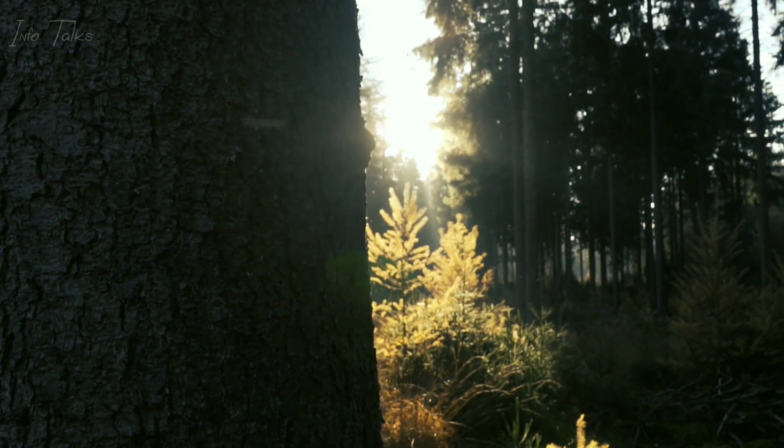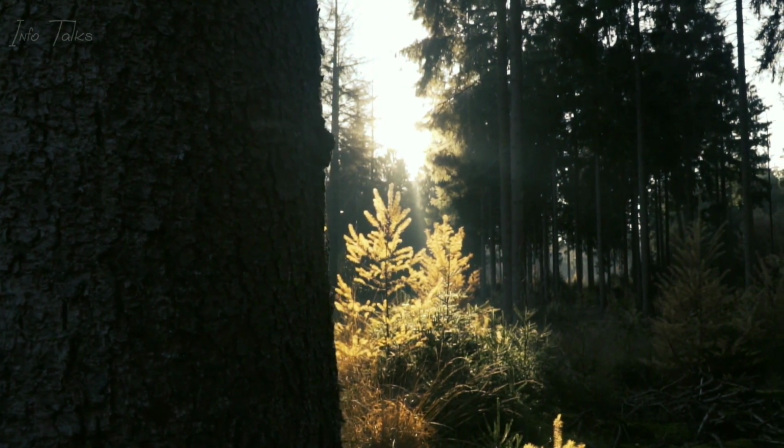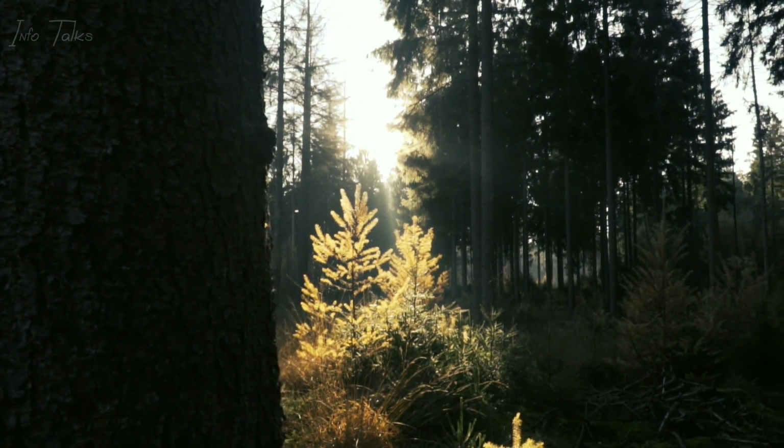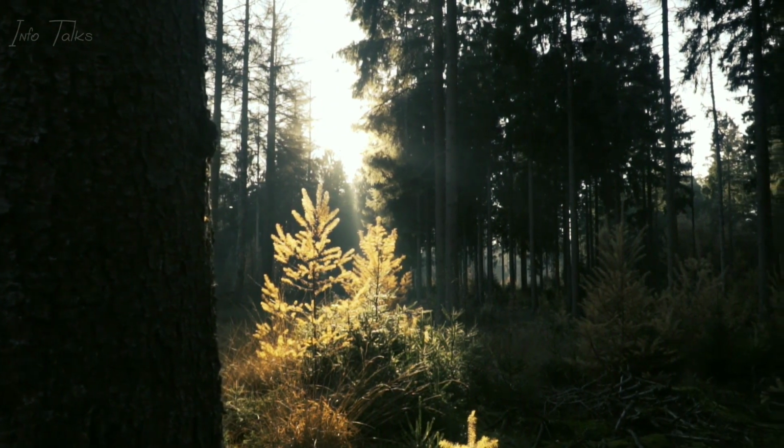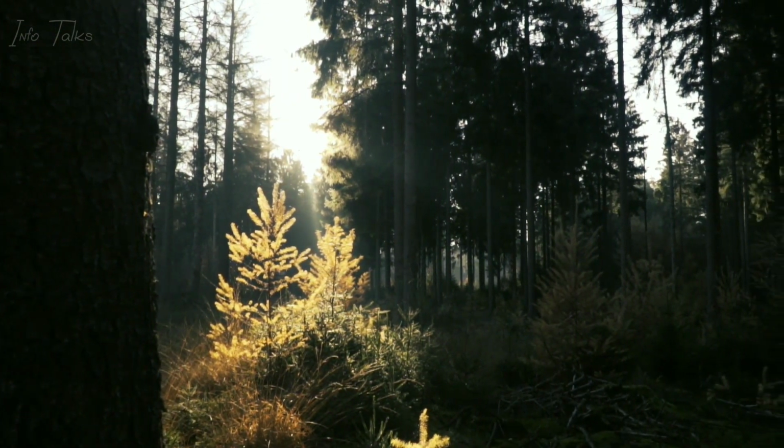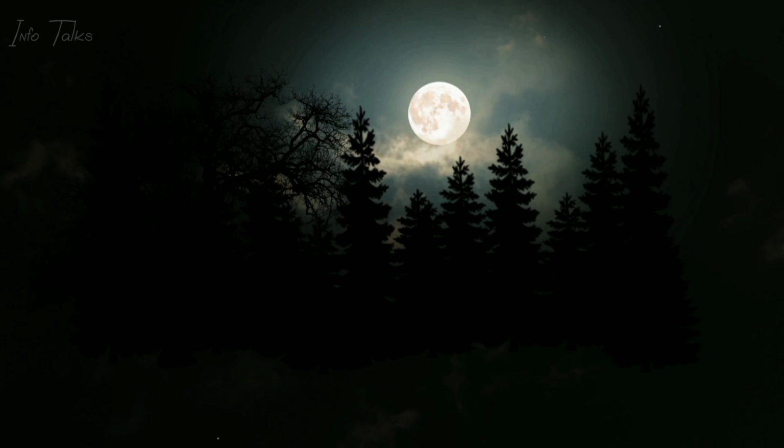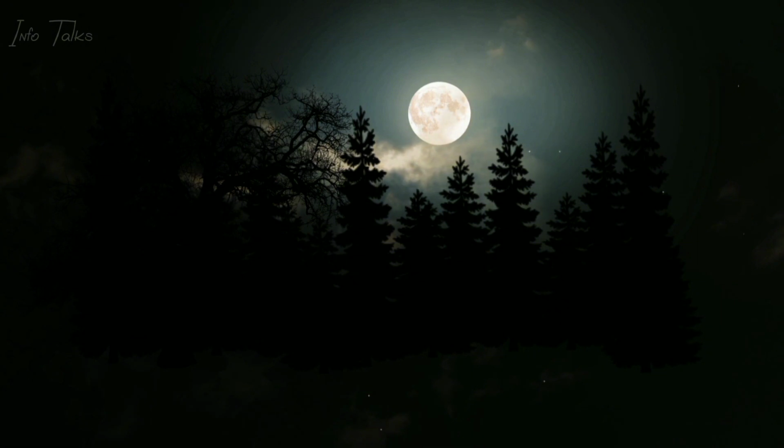And human activity. As the human population grows, there's increasing pressure on natural ecosystems, including rainforests. Deforestation, caused by activities such as logging and land conversion for agriculture, can disrupt oxygen production and contribute to high levels of carbon dioxide in the atmosphere.